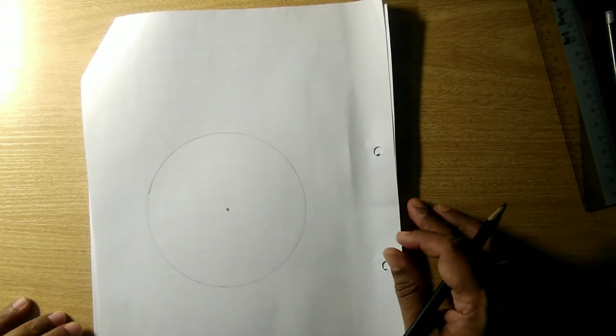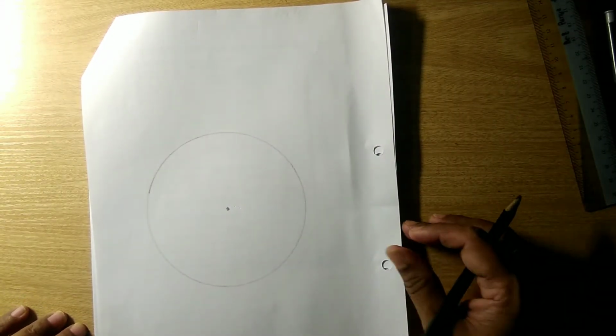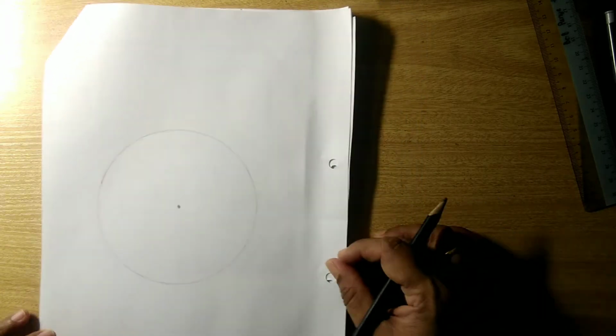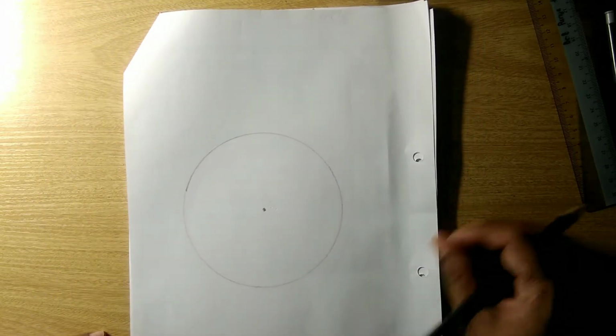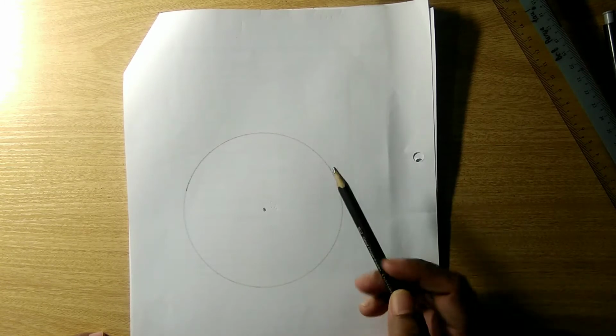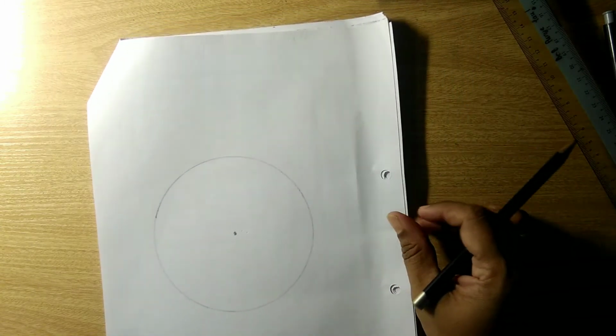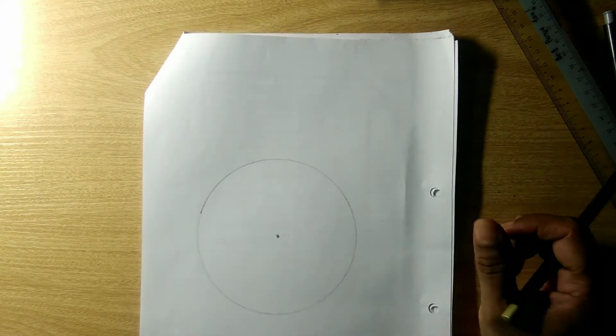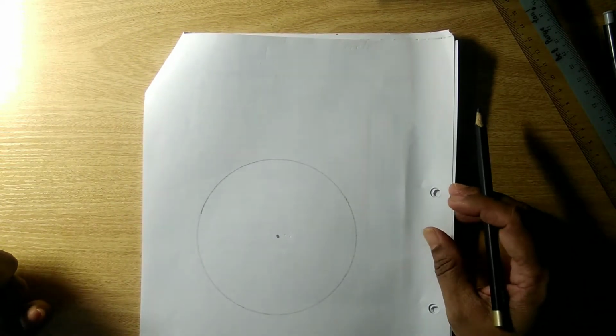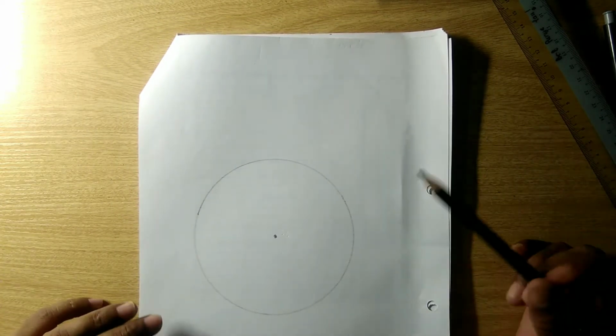Good evening. We will continue with the next concept of tangents to a circle. Alright, so this is all about tangent. Now, probably it's a new concept that you have not seen before. Okay, now let's try this out.